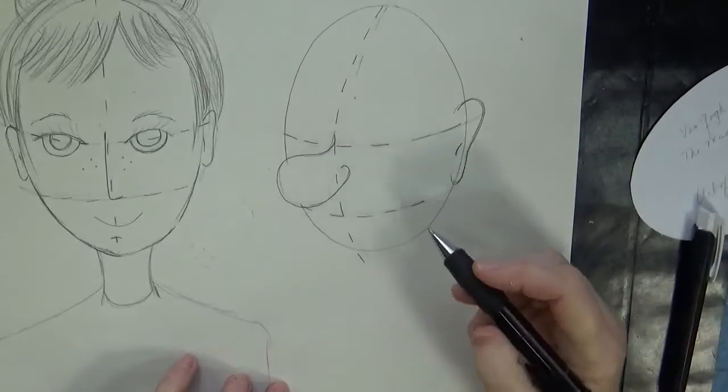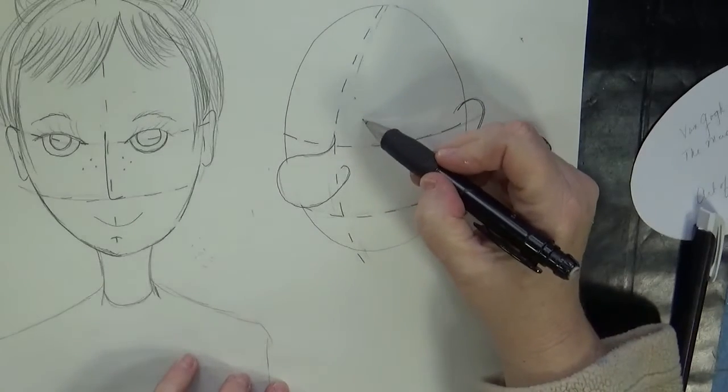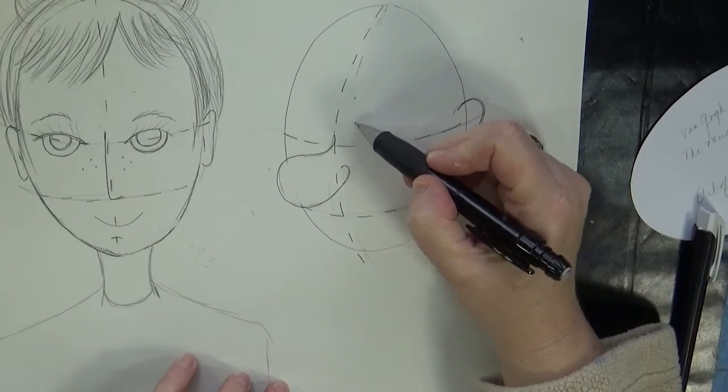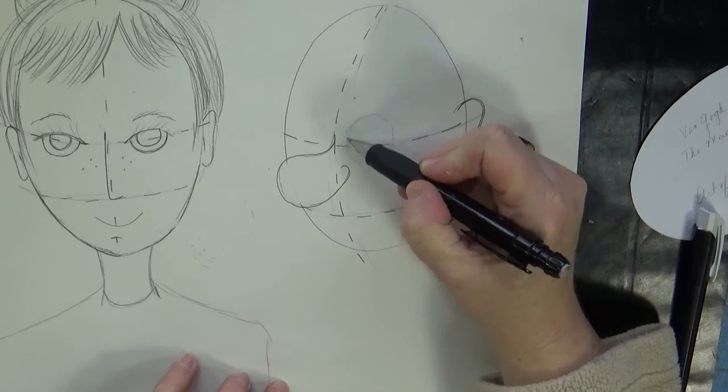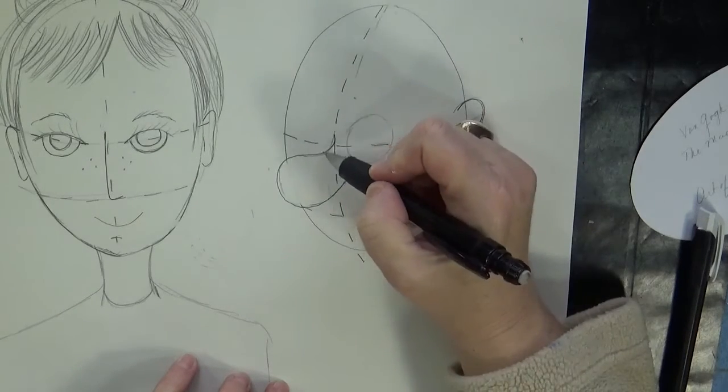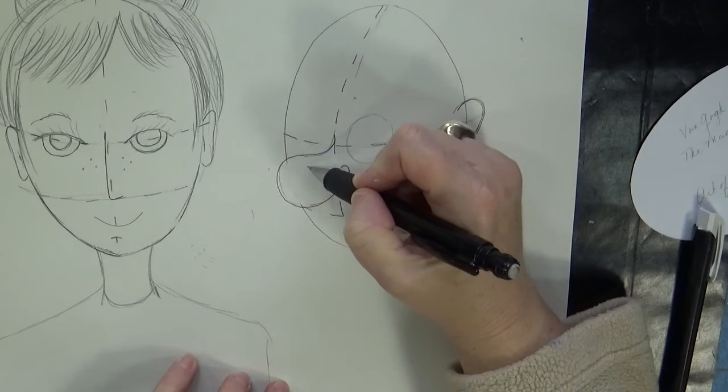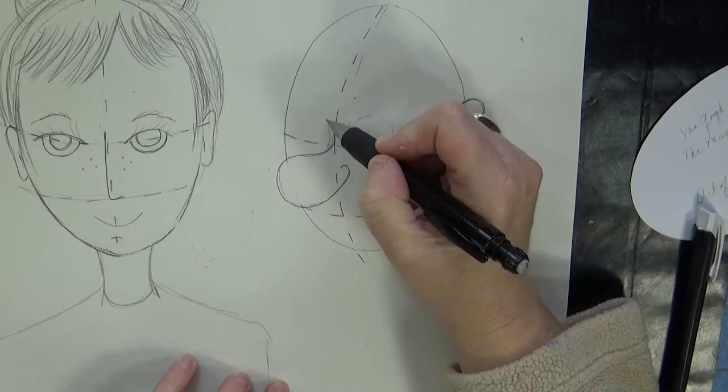And then my eyes will actually sit in this same area. I'm going to give him circular eyes. And then this eye, you won't see all of it. You'll only see a part of it.